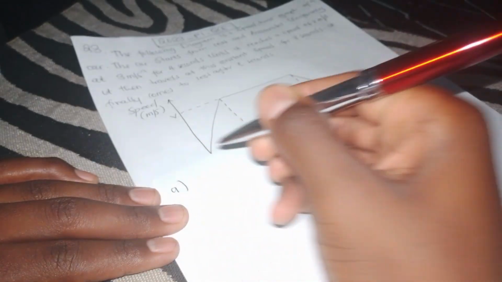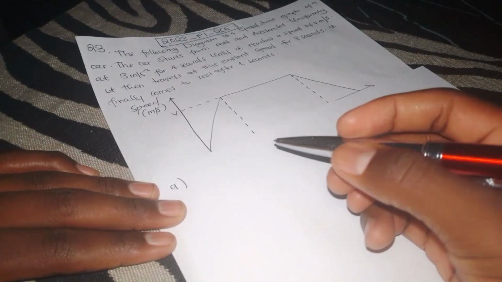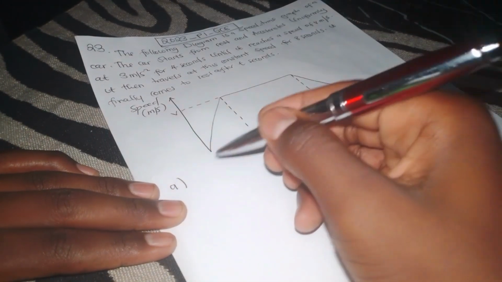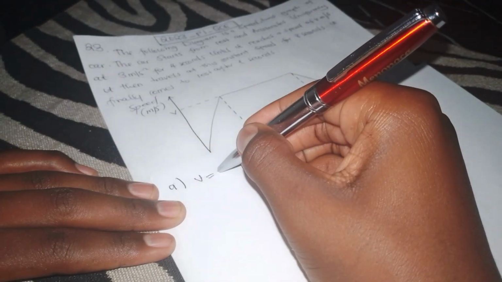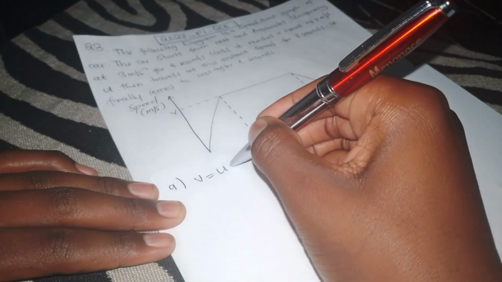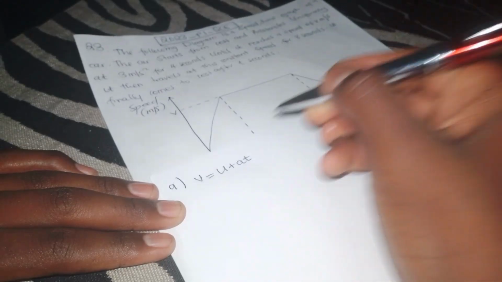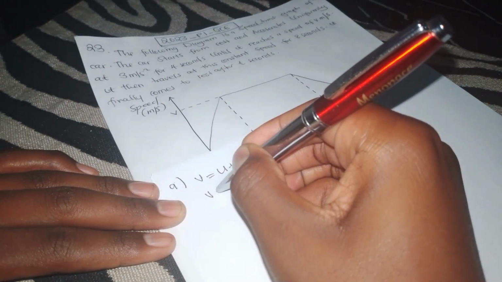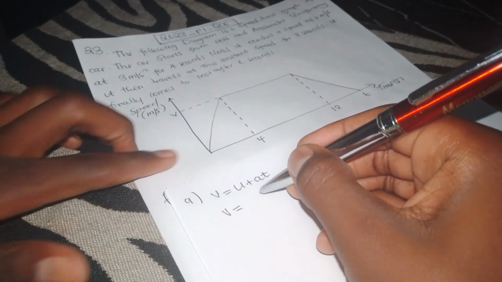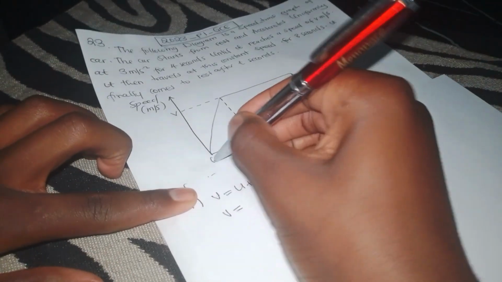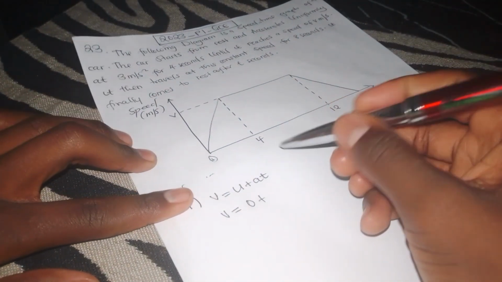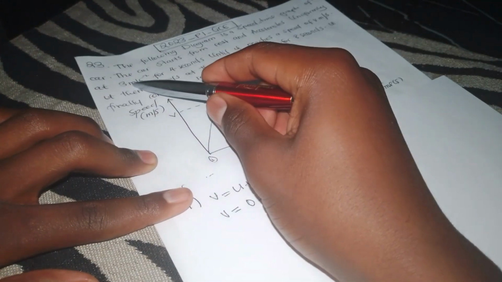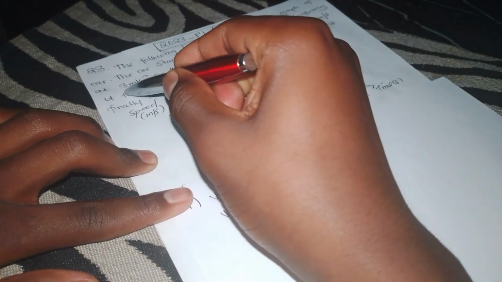We're going to say velocity is equal to initial plus at. Then velocity is equal to, our initial is 0, so 0 plus our acceleration from the question is 3 meters per second squared.